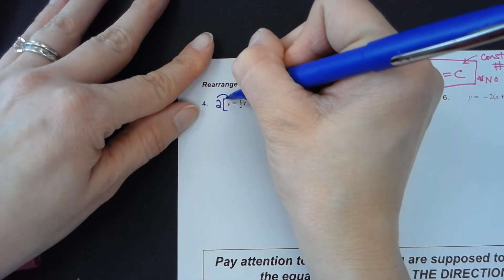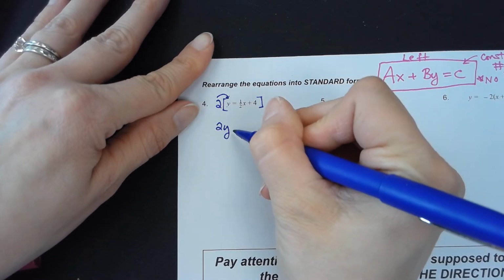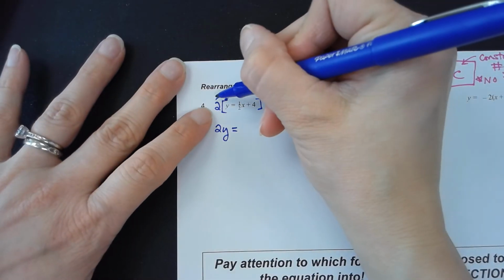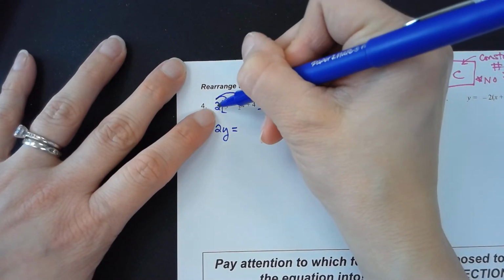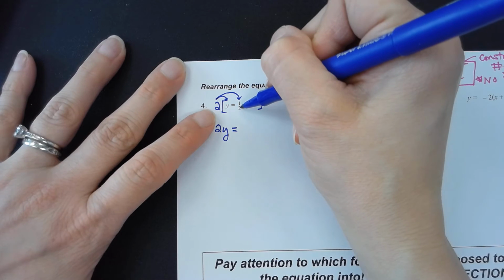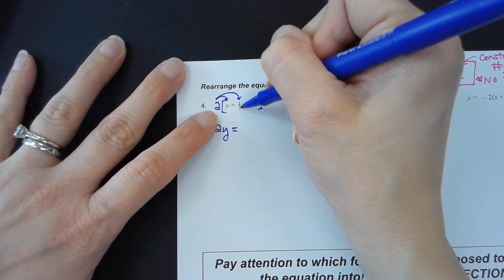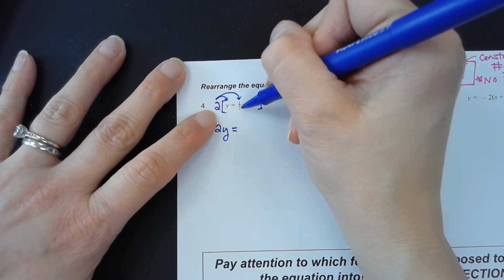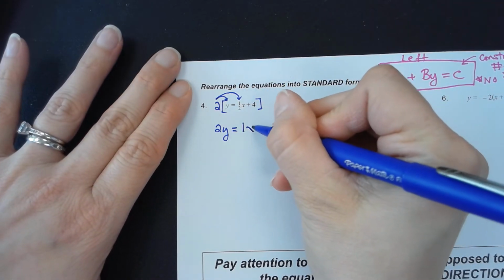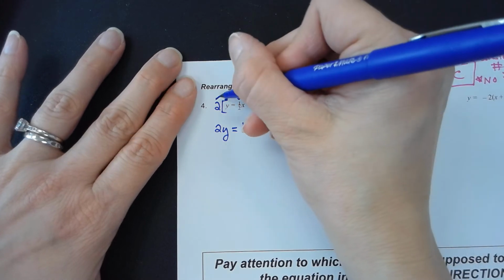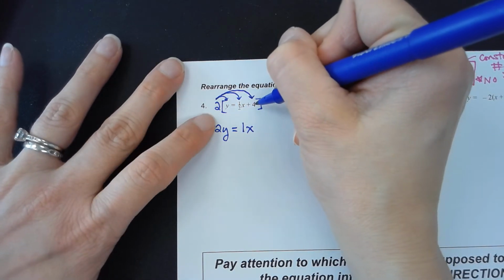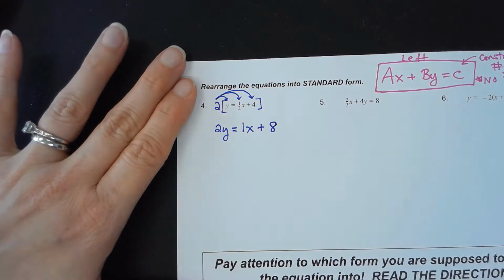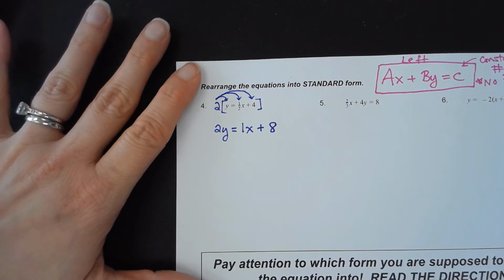So 2 times y becomes 2y. That's pretty easy. Equal sign. What happens when I multiply 2? 2 divided by 2 is going to cancel out. That just gives you the 1x. Don't forget to keep multiplying. We have to multiply the third thing. That's not fair otherwise. So 4 times 2 is 8. Now we don't have any more fractions.